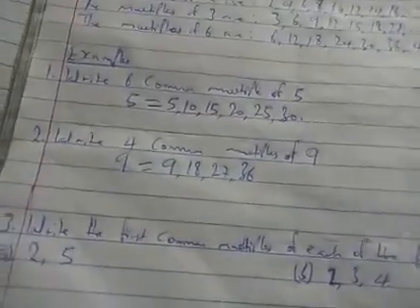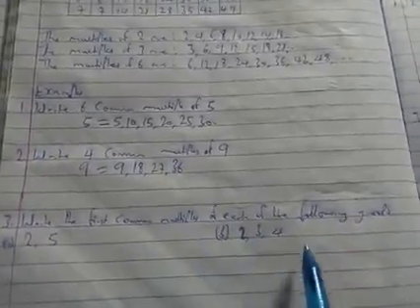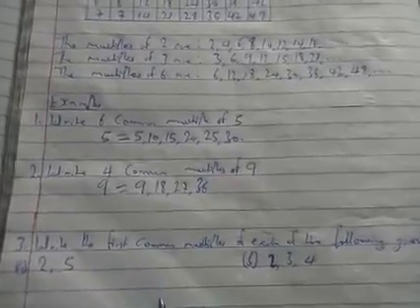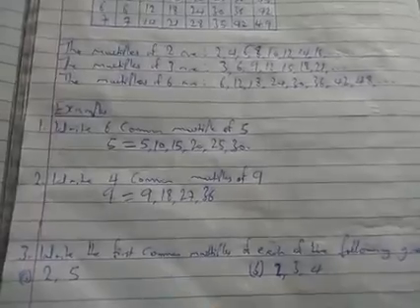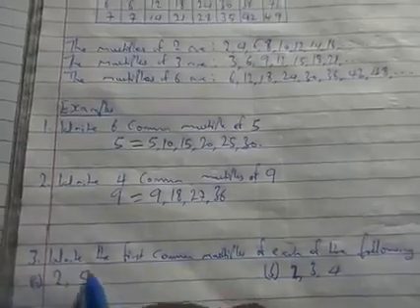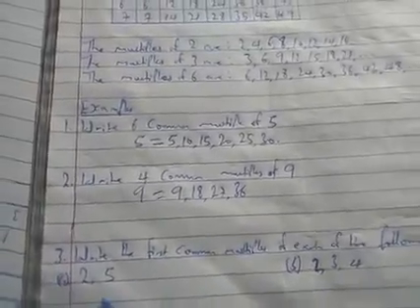Now let's take a look at this example. Write the first common multiples of each of the following groups. Let's say the first 3 common multiples between these two. Now write that of 2 and that of 5. We'll pick the first 3 among them.